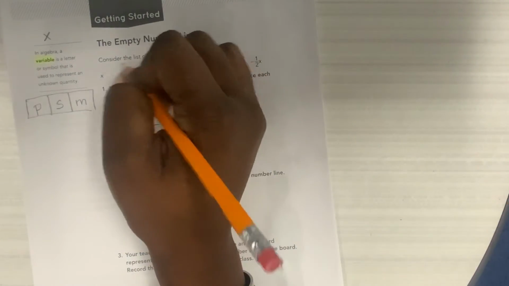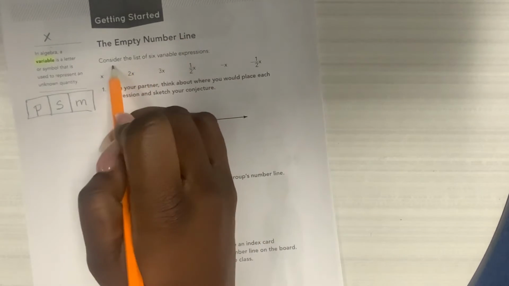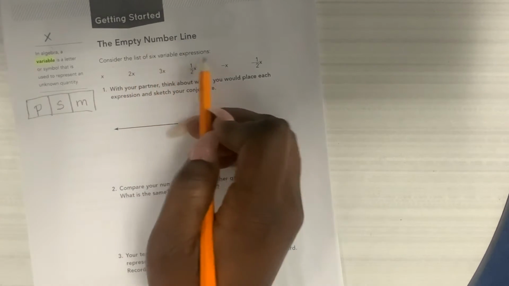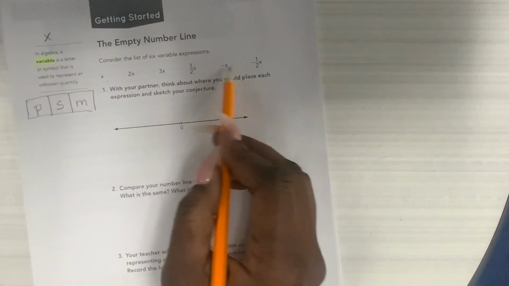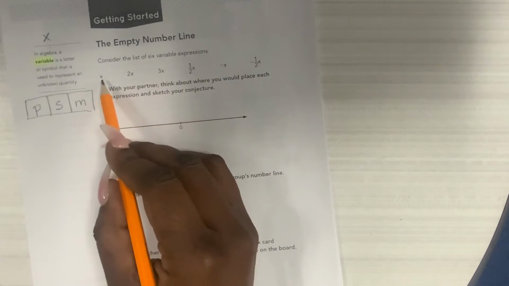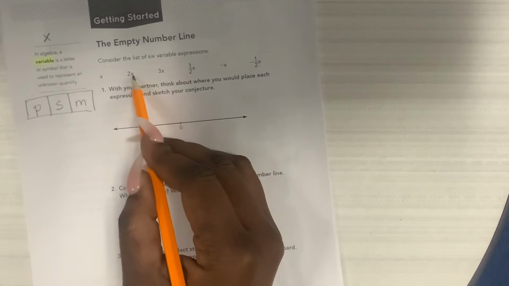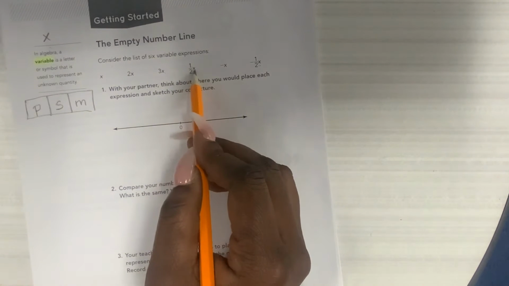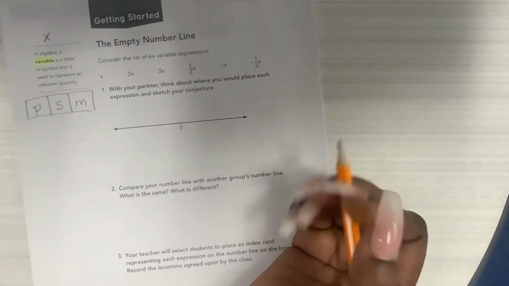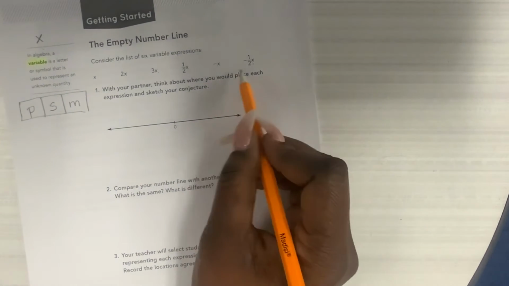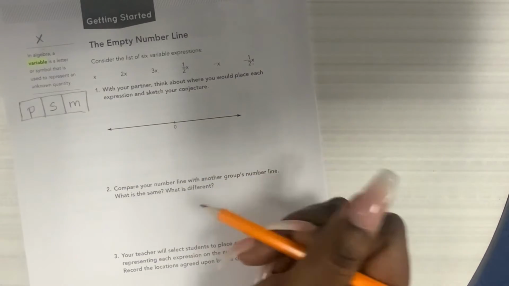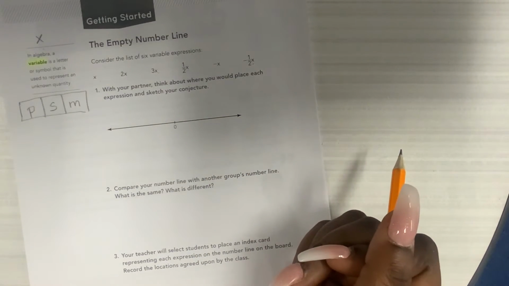So now, this one's called the empty number line. We're going to consider the list of 6 variable expressions. So they gave us 6 variable expressions here. Why are they variable expressions? Because they have a letter in there that is unknown. And they are an expression because we don't have an equal sign. If it was an equation, we would have an equal sign. But because we just have an expression, no equal sign, that's why it's an expression.